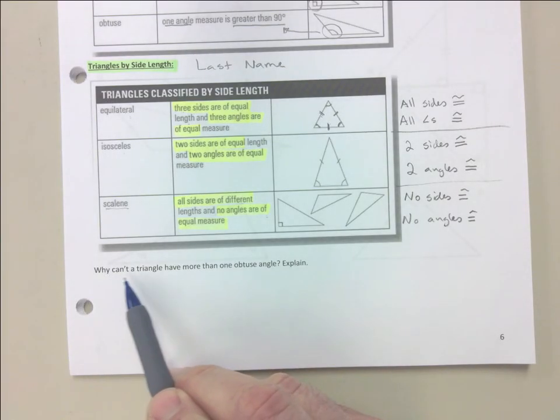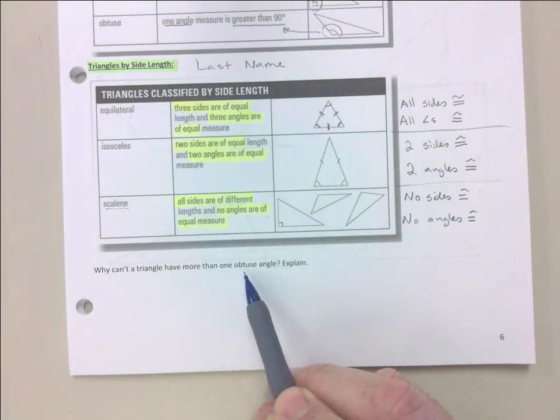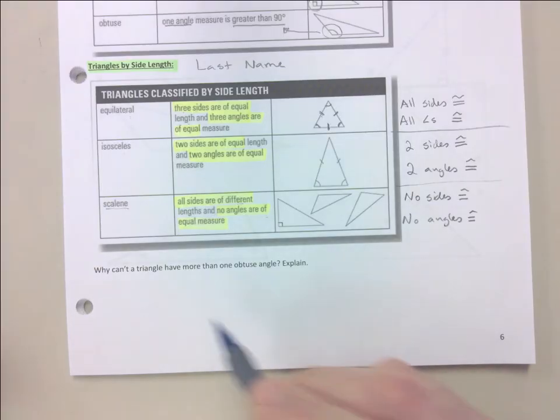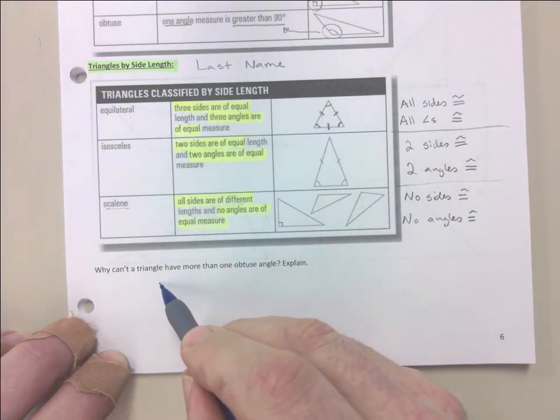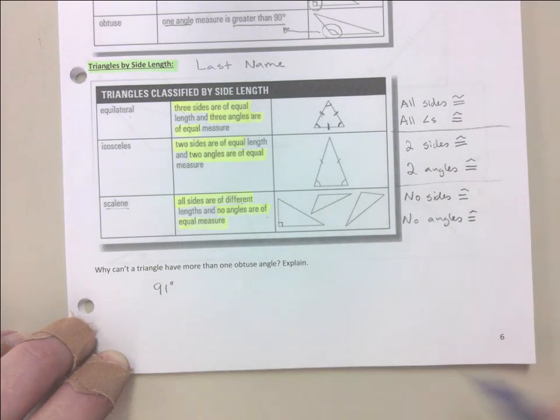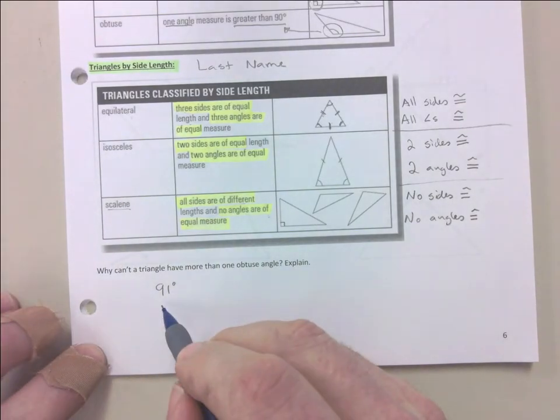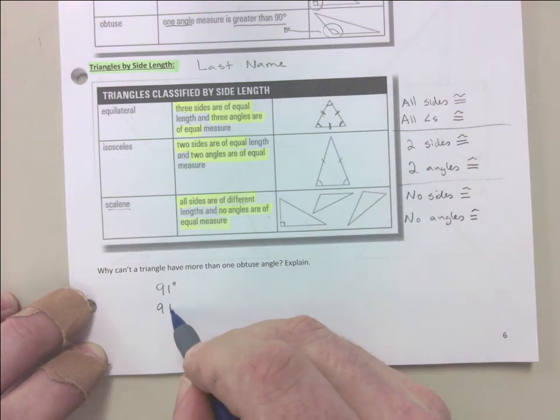Quick question for you. Why can't a triangle have more than one obtuse angle? Explain. I'm telling you that it's not possible. And this is why. Let's say one of the angles is 91 degrees, and let's say another angle is also 91 degrees.